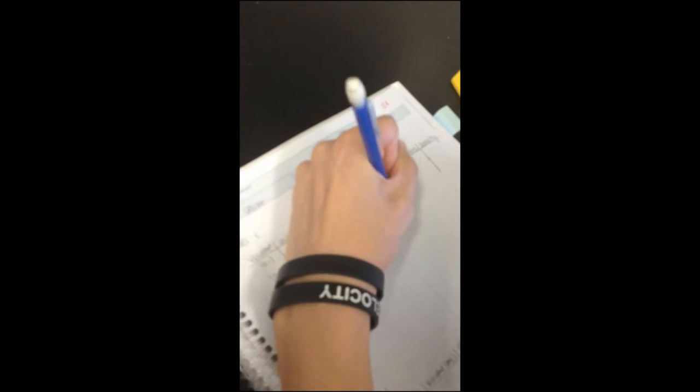And with the water, 36.283. Then subtract these to get the mass, and that gives you the density.